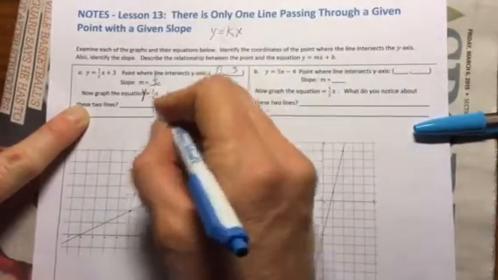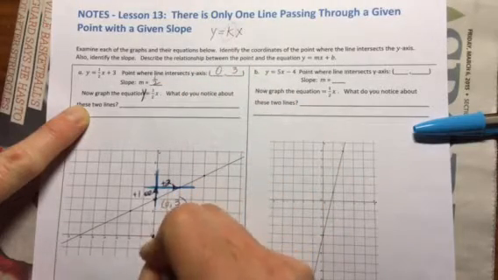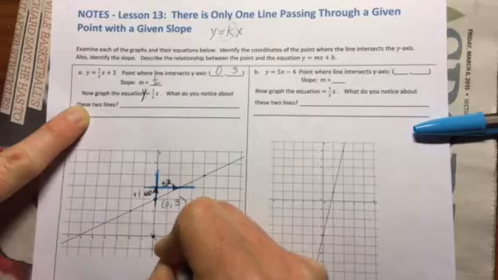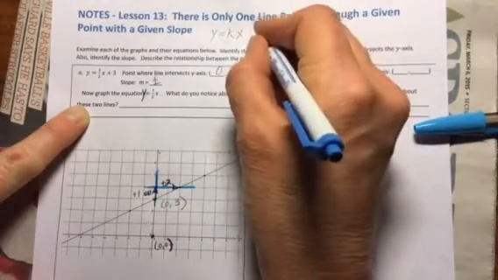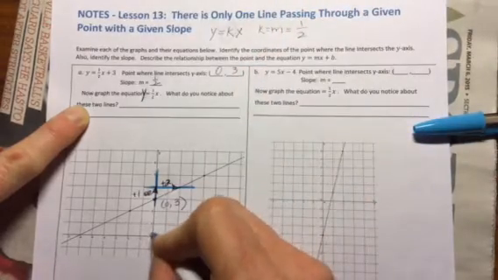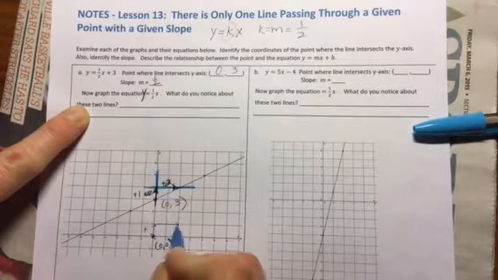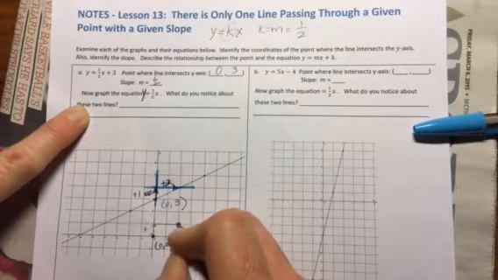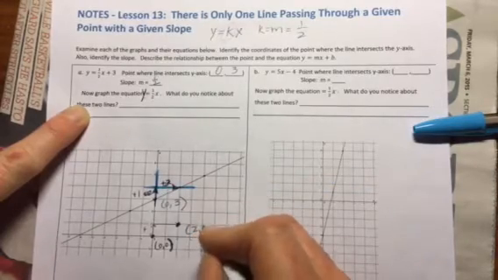So if we plot this point, we know that it goes through the origin at 0, 0, and then we can use the slope, which is 1/2. We learned that in the last one. So k is the same thing as the slope, which is 1/2. So we can go up 1 and then right 2 and get another point. And 2 points determine a line. This new point is 2, 1.